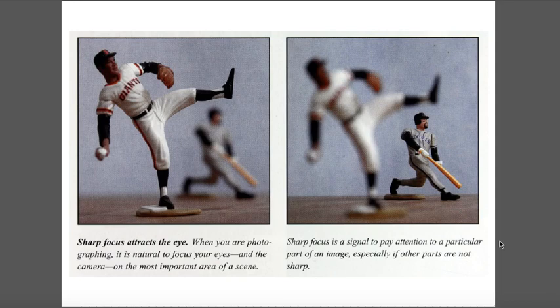Again, sharp focus attracts the eye, but when you're at a shallow depth of field setting, you do have the option of selectively focusing, which means you have to put your focus on manual. So obviously in the left-hand picture, the figurine on the front is manually focused on, and in the second, the figure in the back.